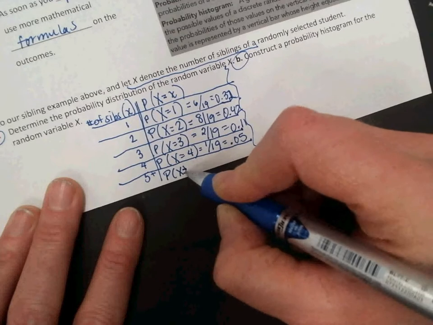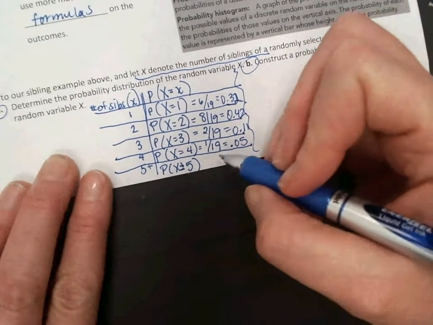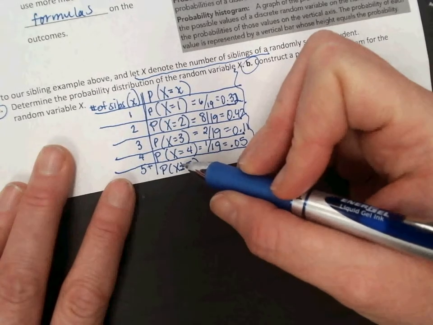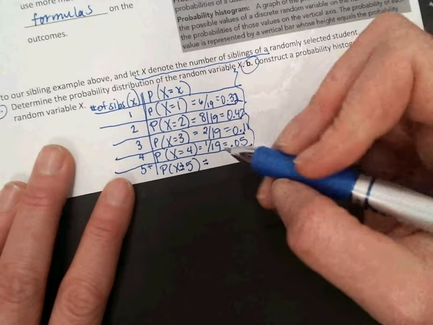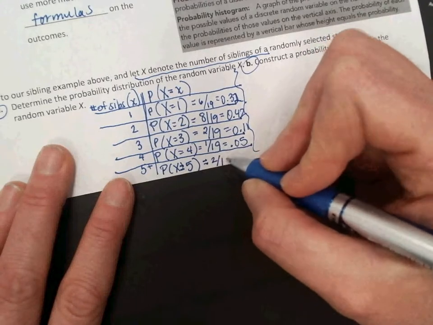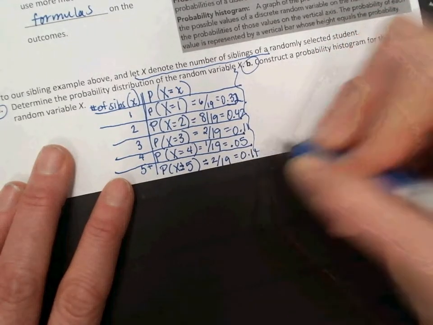Probability that x is greater than or equal to 5. That looks really sloppy, but that's the greater than or equal to symbol. Probability that x is greater than or equal to 5 is 2 out of 19, so we could just jump up here and say, oh, that was 0.11.